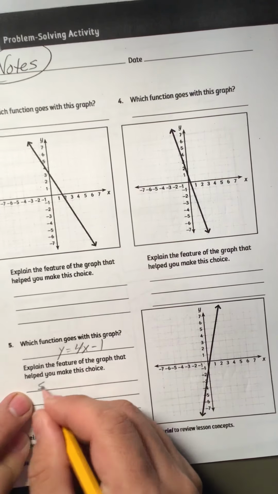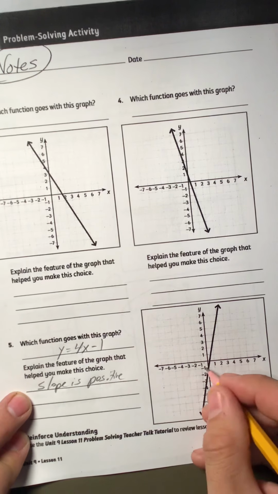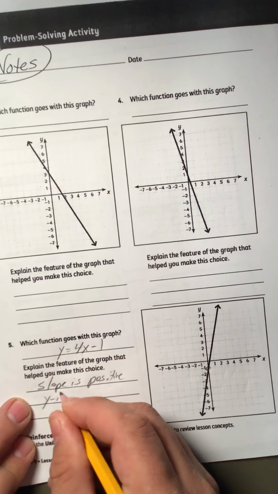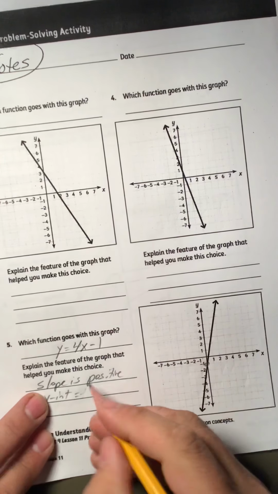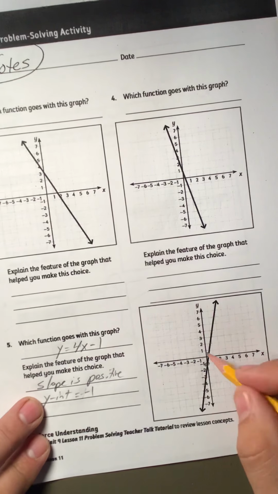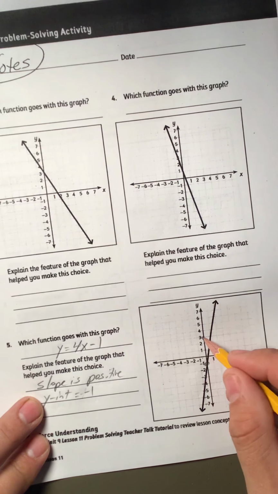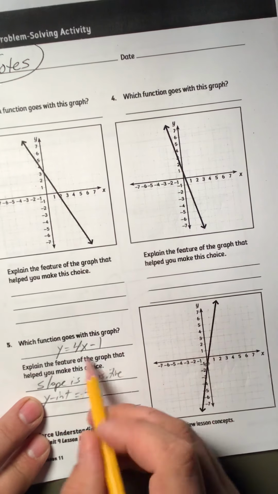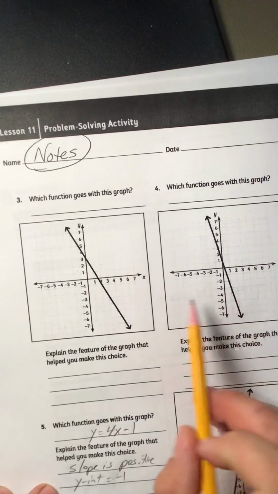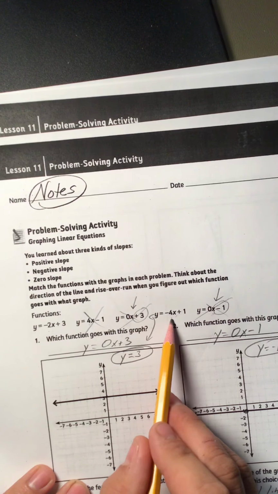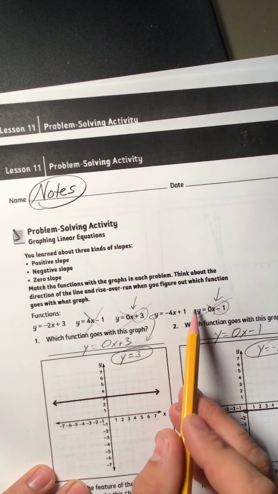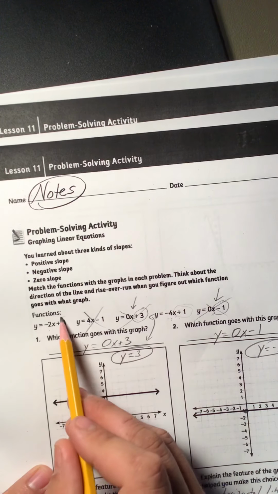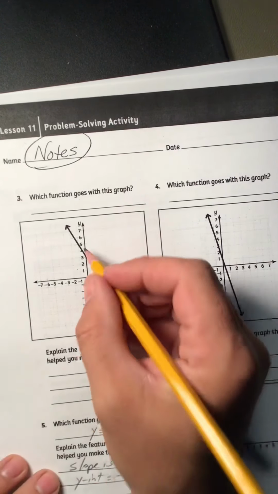Slope is positive. Y-intercept is -1. Right here. And you could check the slope. 1, 2, 3, 4 over 1. Slope 4. Okay, now these 2. You're down to 2 choices. -2x plus 3 and -4x plus 1. Okay, this one should be steeper, but look at the y-intercept. This one should cross at 1. This one should cross at 3. Look at where they cross.